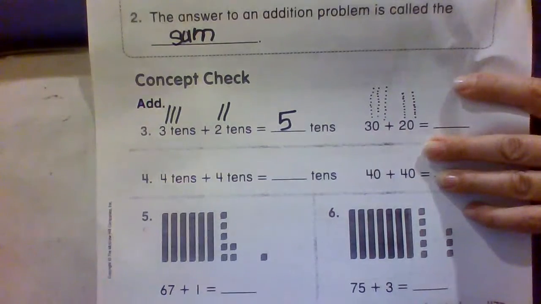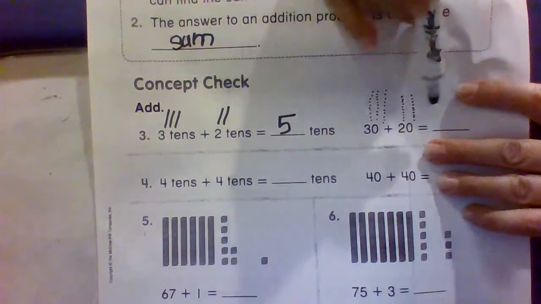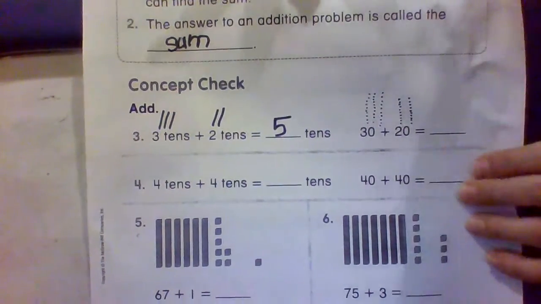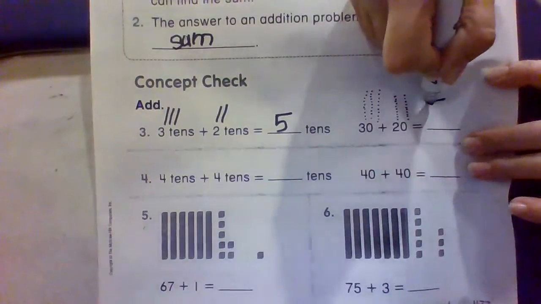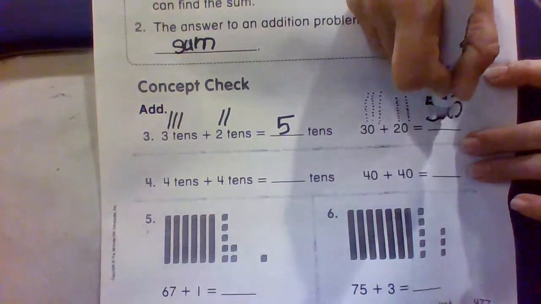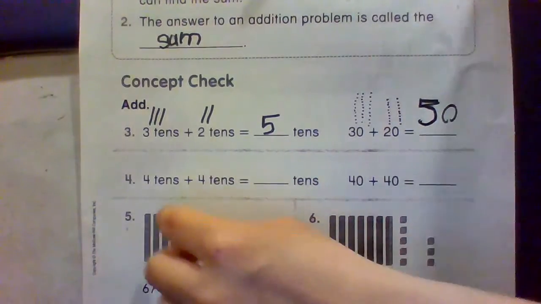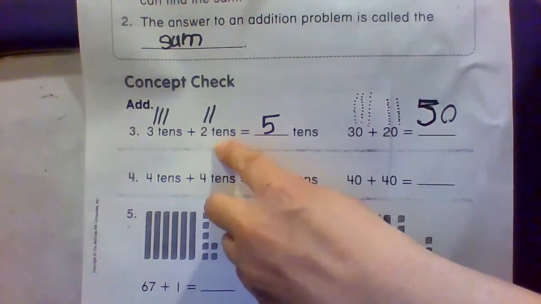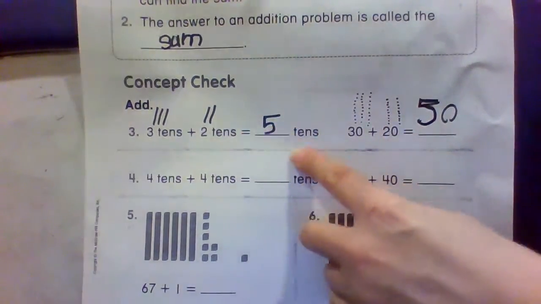There you go. I've broken them up down to ones. Well, if you have 30 and 20, if I were going to count all these little teeny tiny dots, how many do you think I would have? I would have 50. Oh boy. Okay. So 3 tens, or 30, plus 2 tens, or 20, is equal to 5 tens.